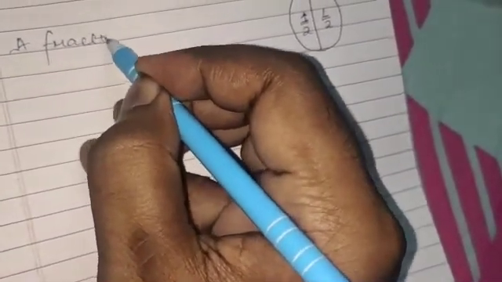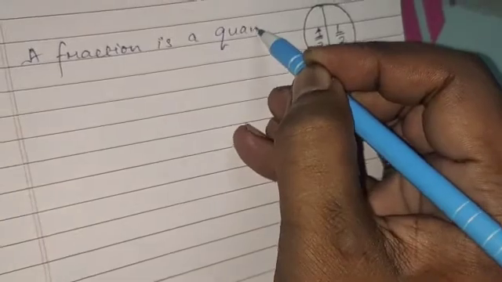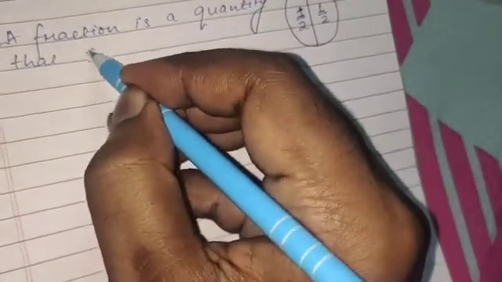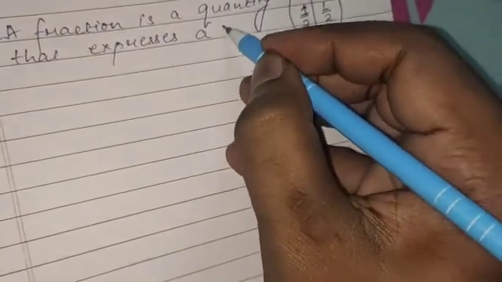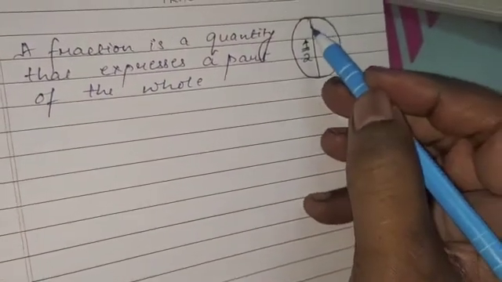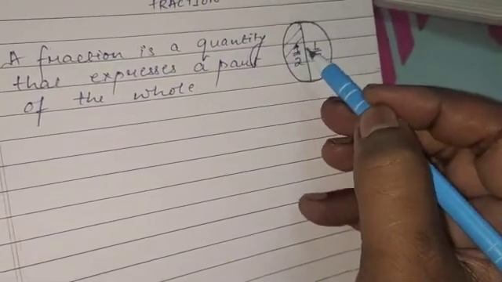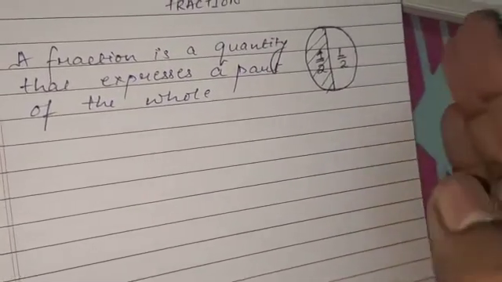A fraction is a quantity that expresses a part of the whole. There was one complete whole circle, and this is the part of the whole, and it is 1 by 2, because the circle is divided into 2 halves.